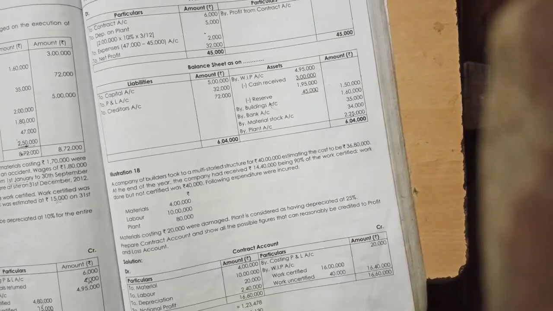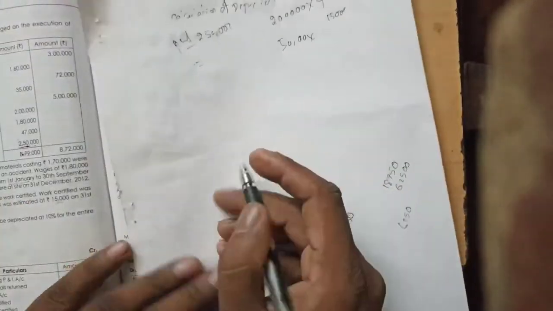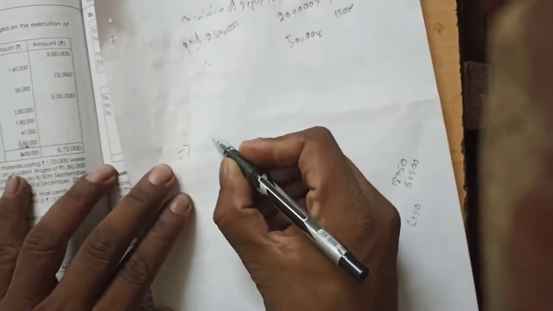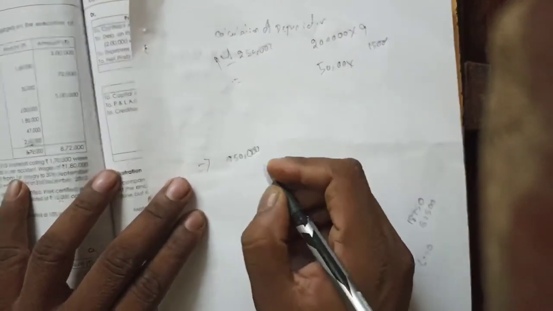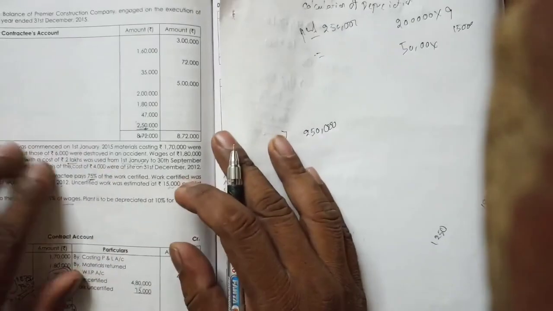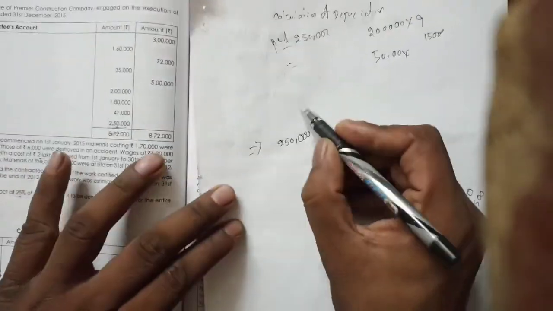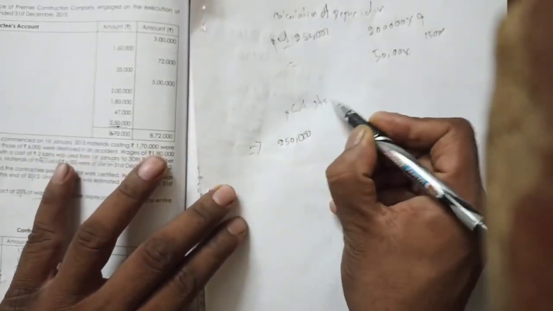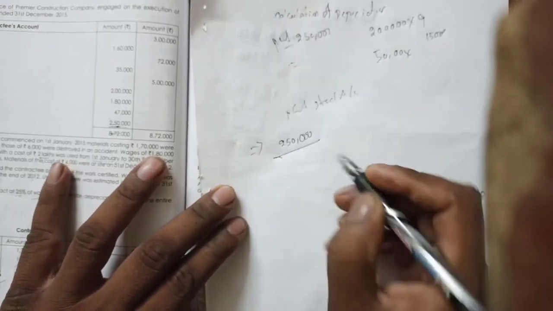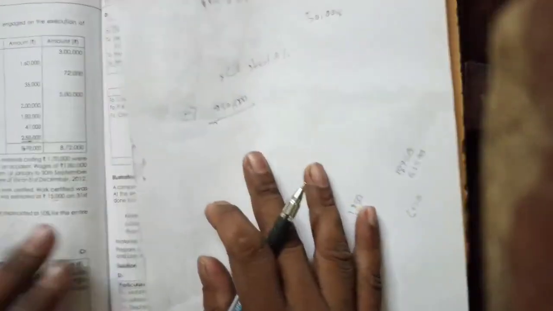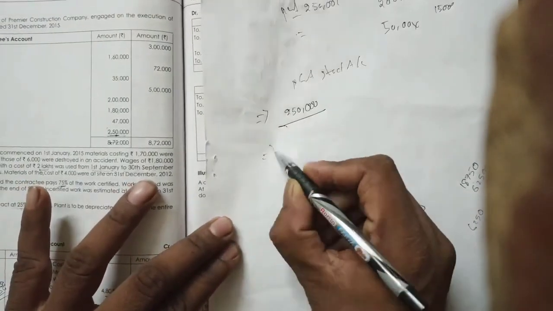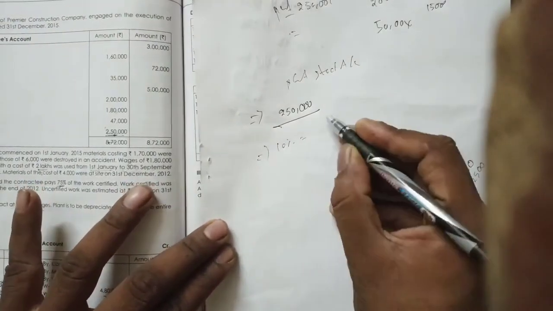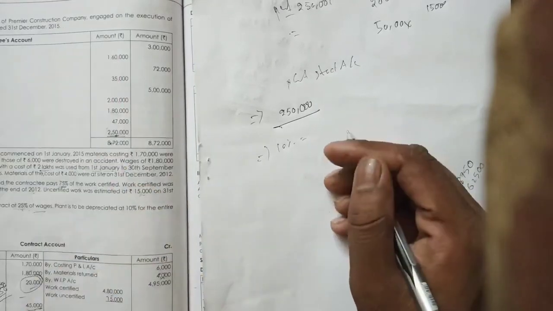So I will clarify that. How much plant is given in my books? The books show 2 lakhs 50,000, the main balance, less 10% overall, because at the end of the year we need to calculate depreciation.